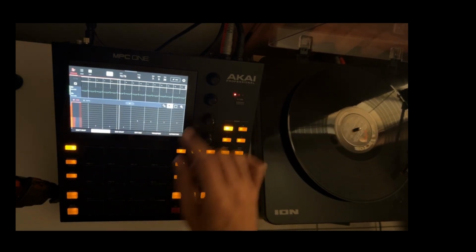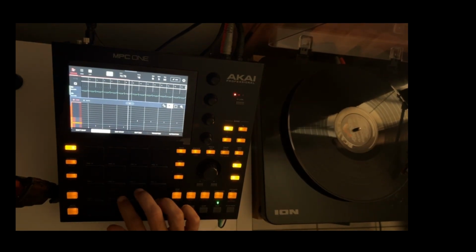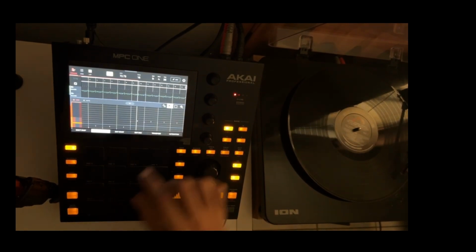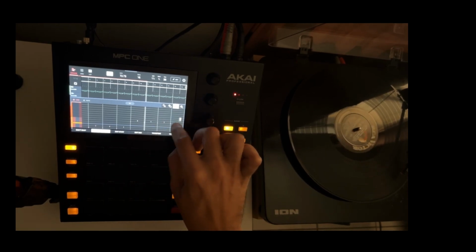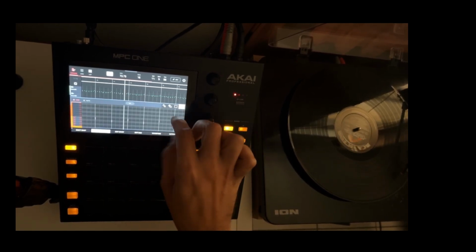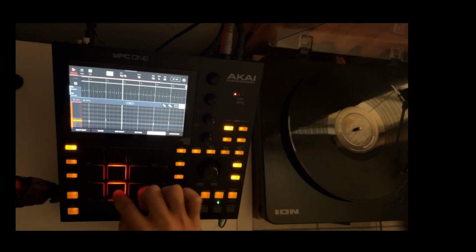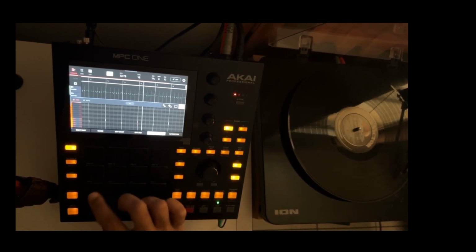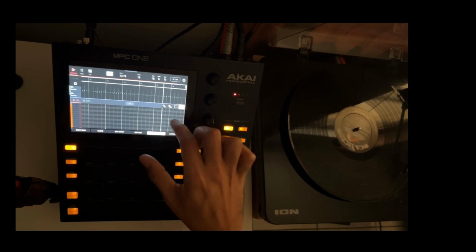Say I want something kind of like that. See how that sounds if I go here. Just move it. Transpose this note to there.